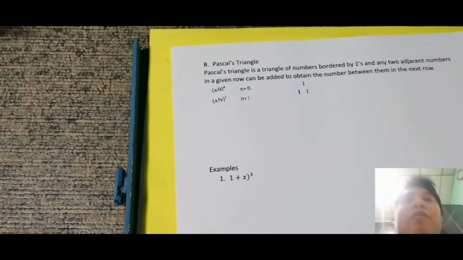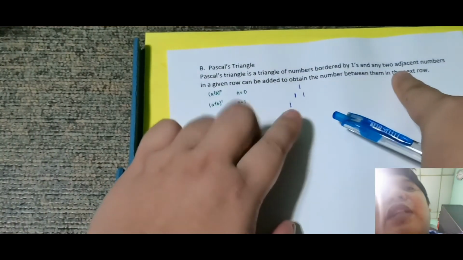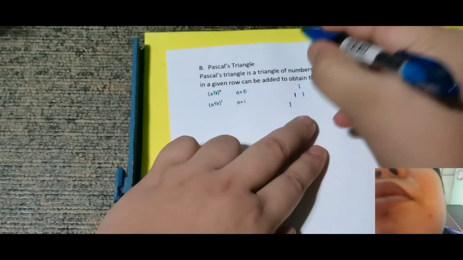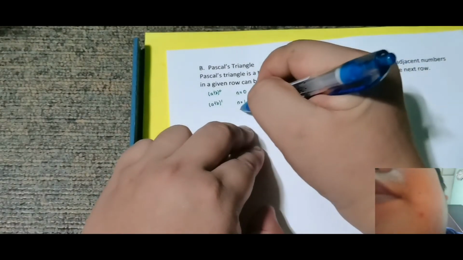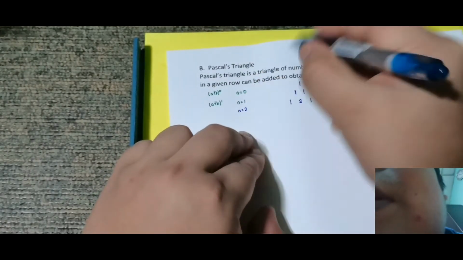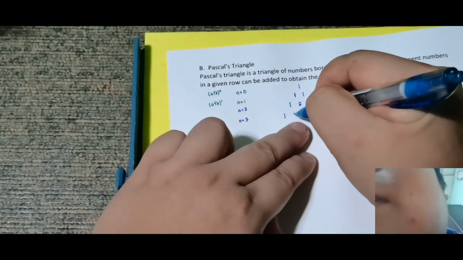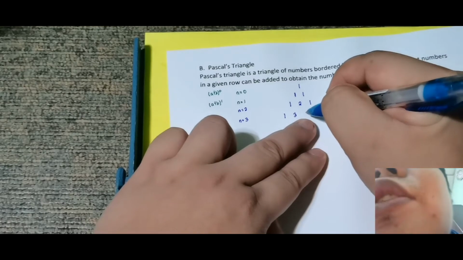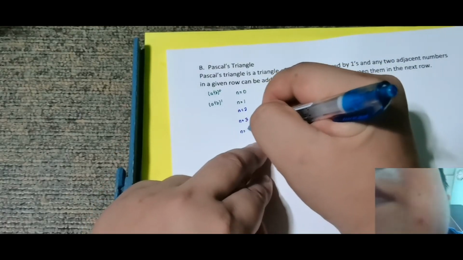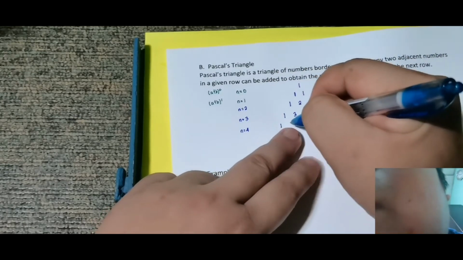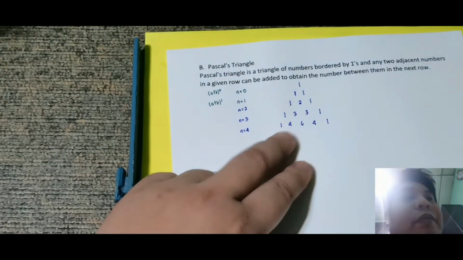Next, for n equal to 2, it becomes like this. So 1 still at the end. Then it says to add the 2 adjacent numbers. So 1 plus 1, that is 2. So I put the 2 here. Then I put a 1. Okay, this is for n equal to 2. Next, for n equal to 3. I still put a 1 here. Adjacent to it, 1 plus 2, that is 3. 2 plus 1, that is 3. Then I put a 1. Then for n equal to 4, this is 1. It becomes 4, 6, 4, 1.